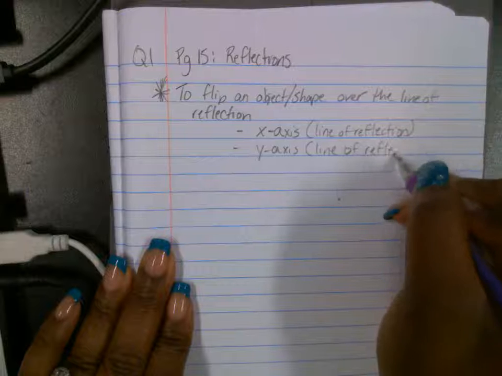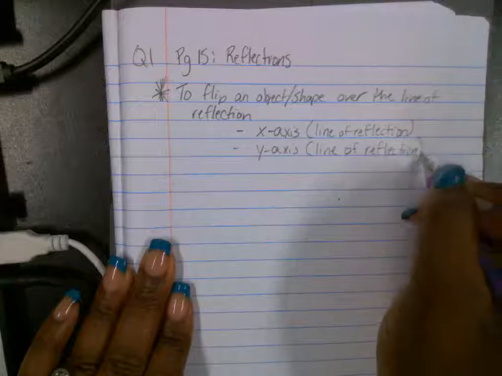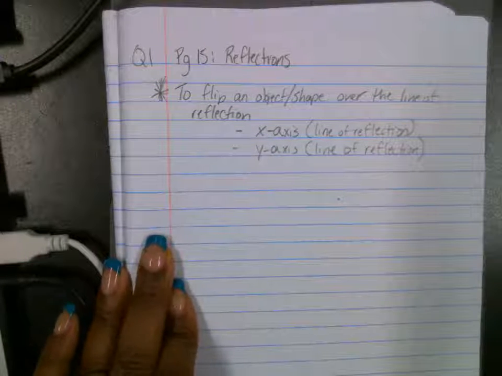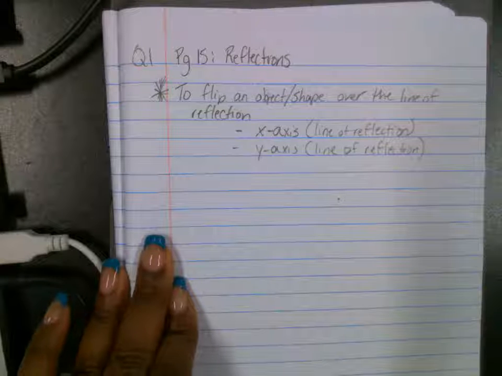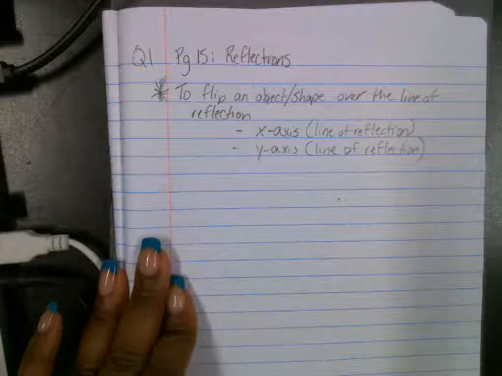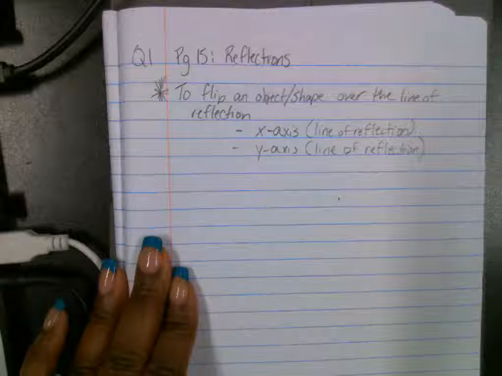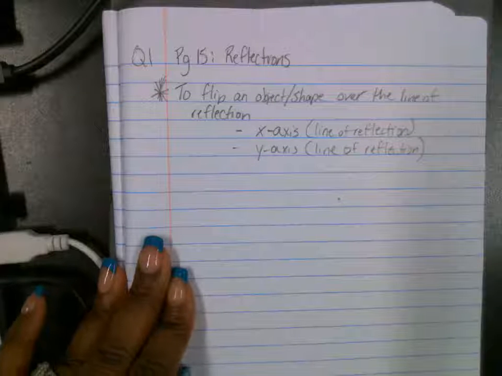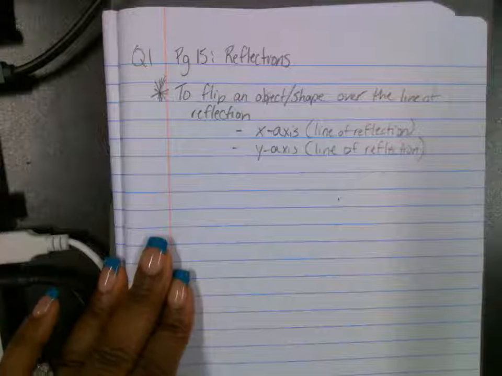In future courses, you will learn how to flip it over different lines on a coordinate plane.